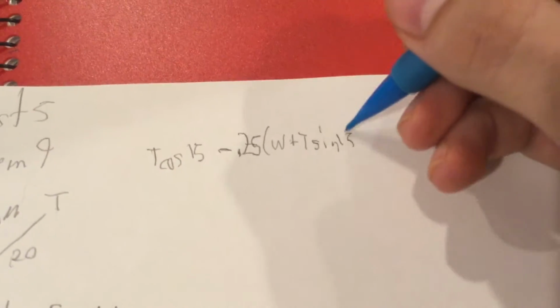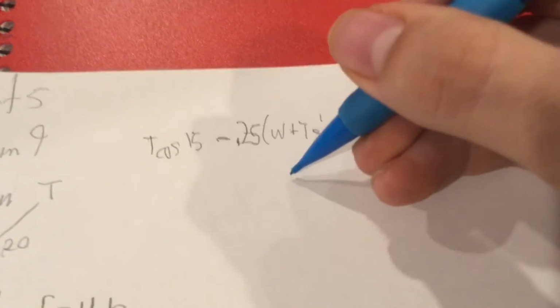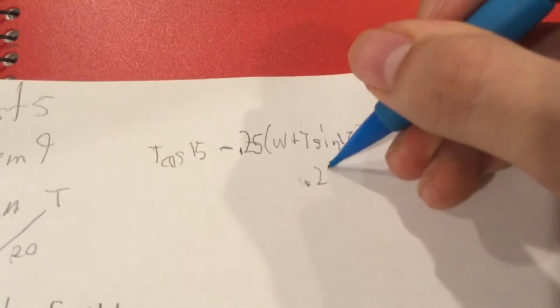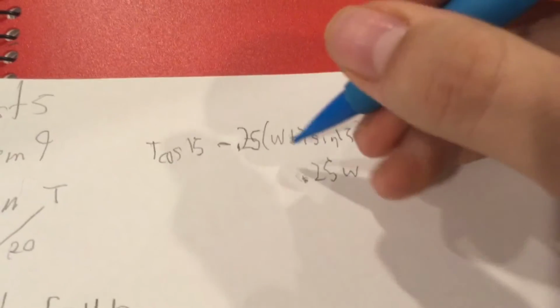Okay. So we can move the negative 0.25 W to the other side because we're solving for T. So we do that.